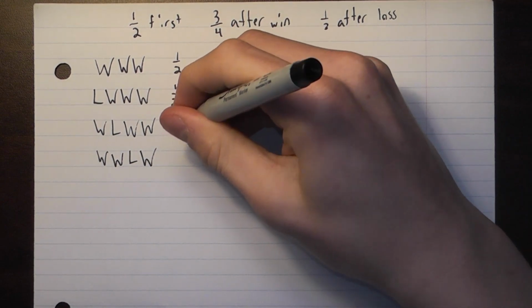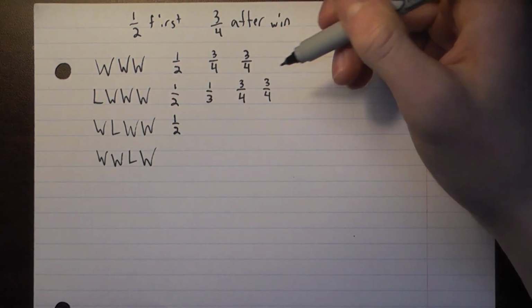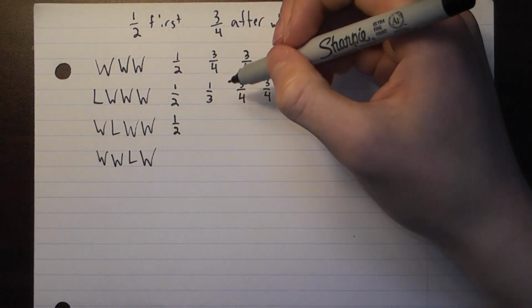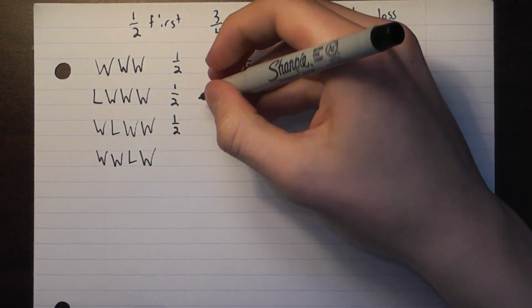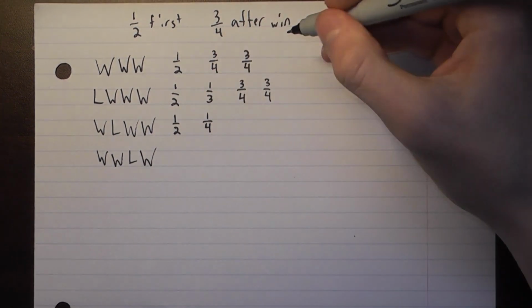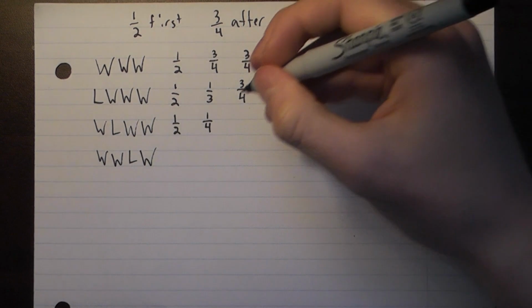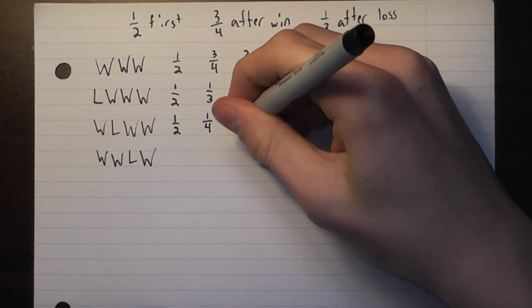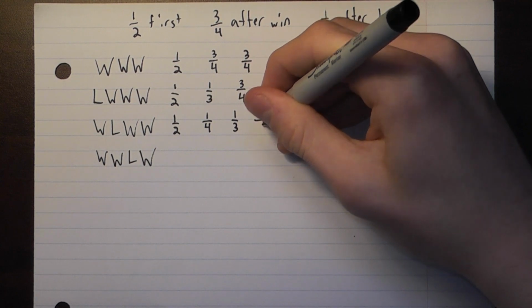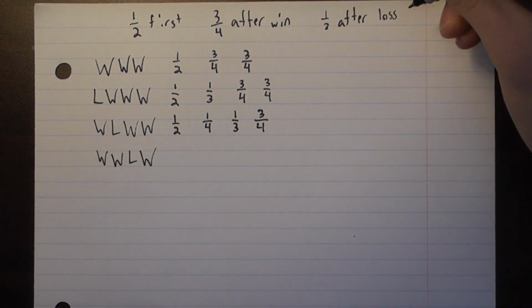Now it's a 1/2 chance of winning the first game, and then, because she won that one, she has a 3/4 chance of winning, but instead she loses this game, so that has a 1 in 4 chance of happening. Because she lost that game, she has a 1 in 3 chance of winning this game, and then since she won that game, she has a 3/4 chance of winning this game.